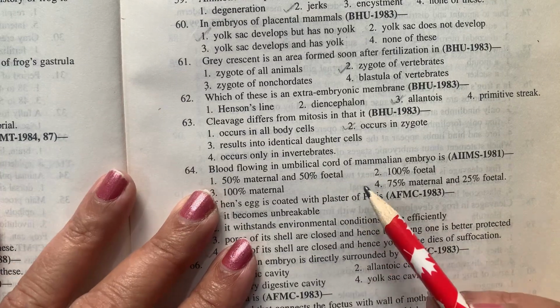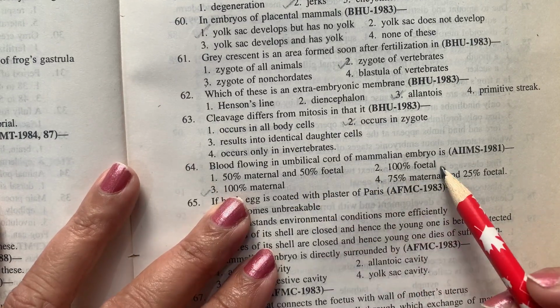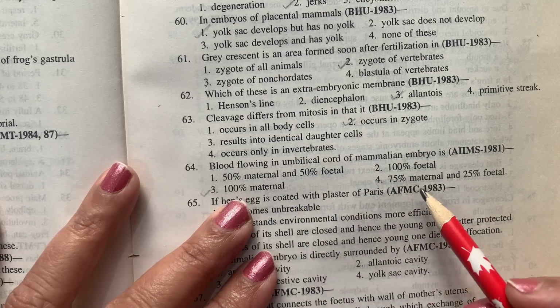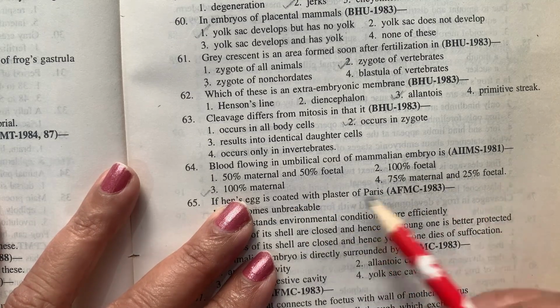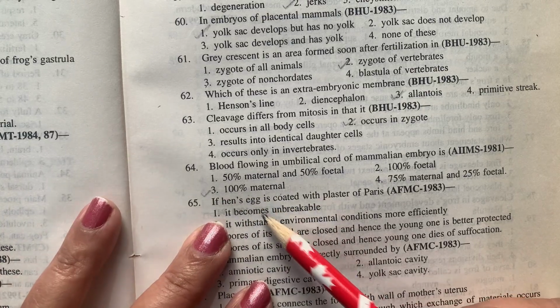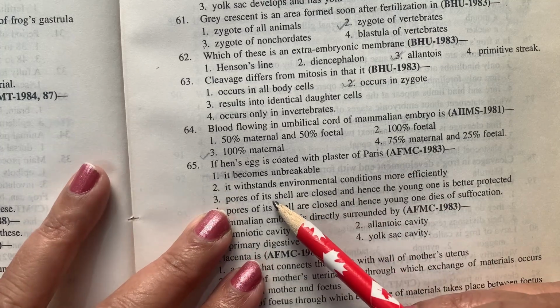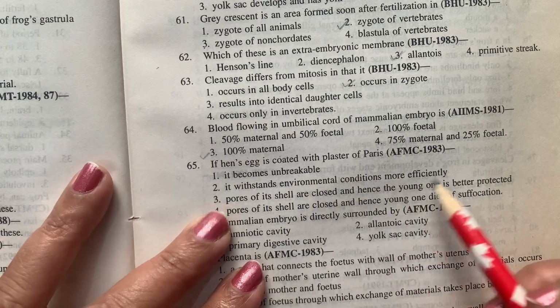Blood flowing in umbilical cord of mammalian embryo is 50% maternal, 50% fetal, 10% fetal, 10% maternal, 75% maternal, 25% fetal. It is 10% maternal. Third option is correct. If hen's egg is coated with plaster of Paris, it becomes unbreakable. It withstands environmental conditions more efficiently.